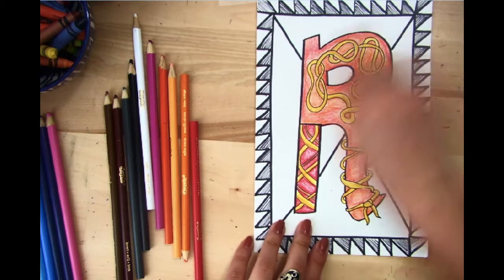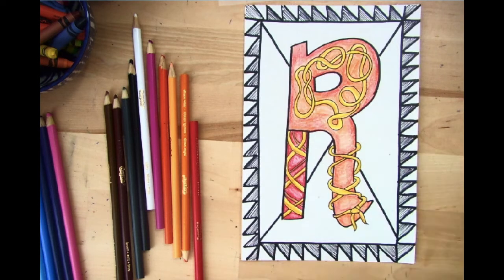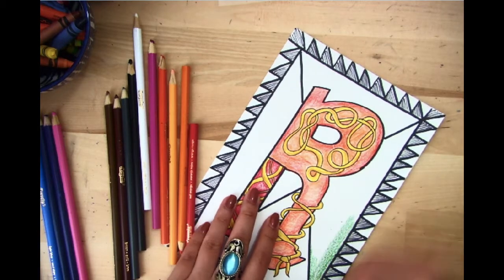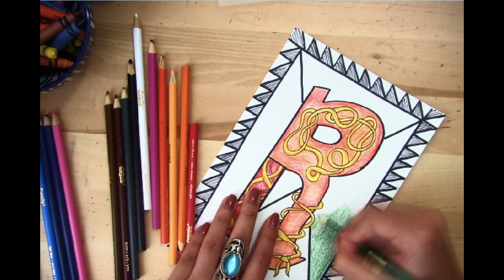So my R is colored in pretty nicely. I'm very happy with it. For the background, I'll use a complementary color such as blue and green to create a background that's going to make my R stand out.